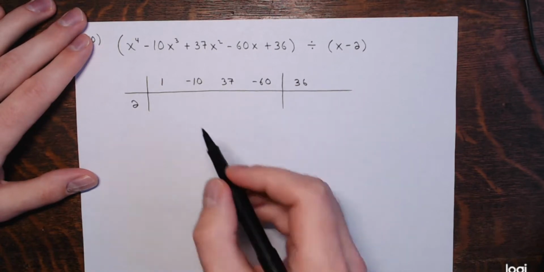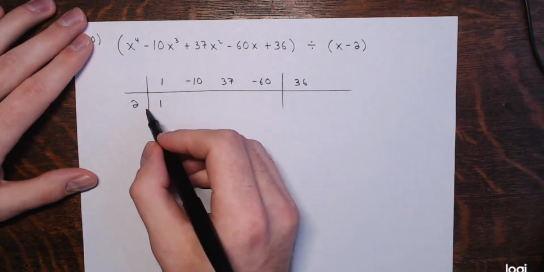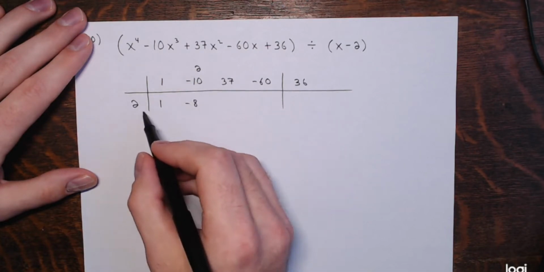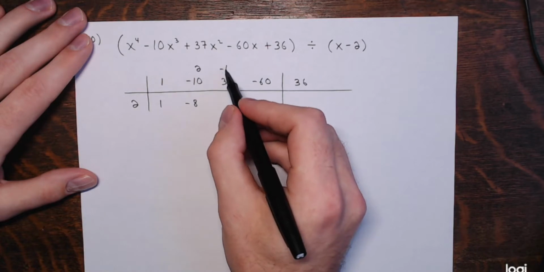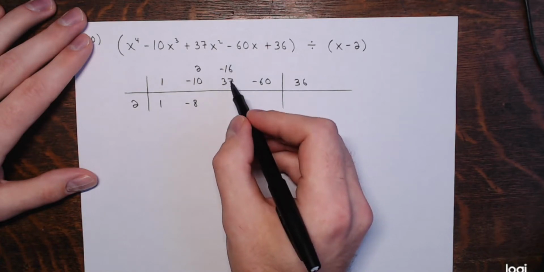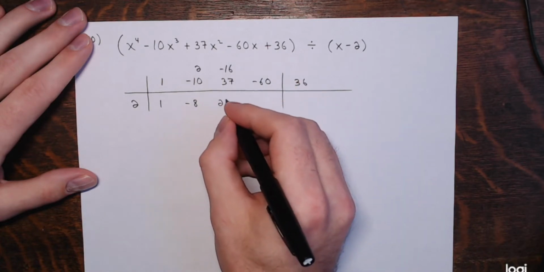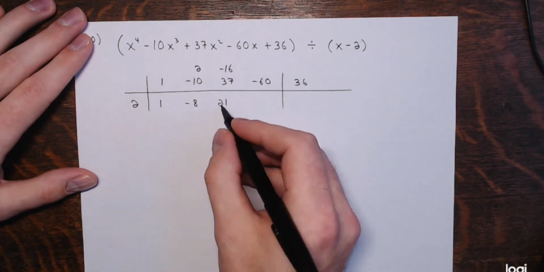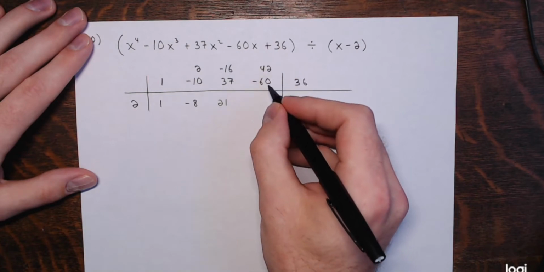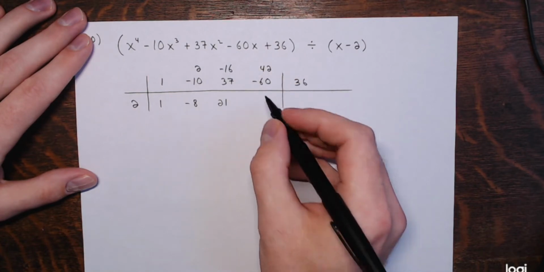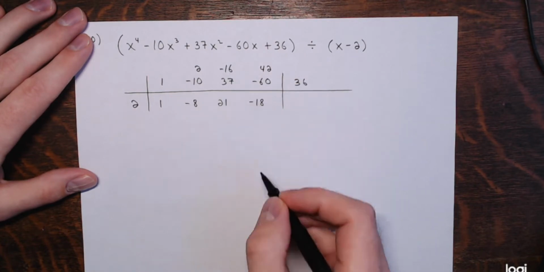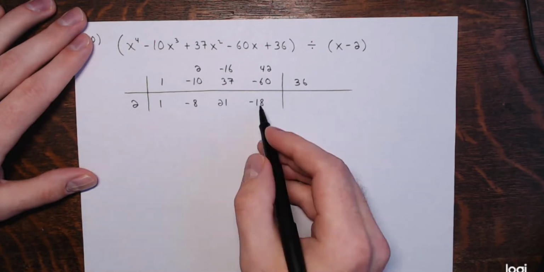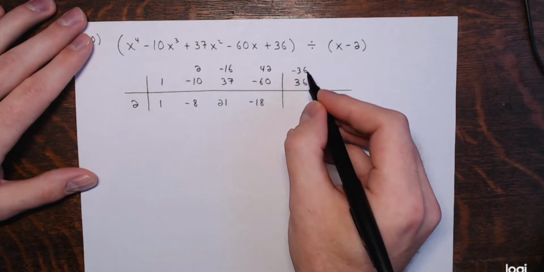Then drop the 1. 2 times 1 is 2, plus negative 10 is negative 8. 2 times negative 8 is negative 16. Plus the 37 would be positive 21. 2 times 21 is 42. Then minus 60 would be negative 18. Right, negative 18. And then 2 times negative 18 is negative 36. Another nice one where the remainder is 0.